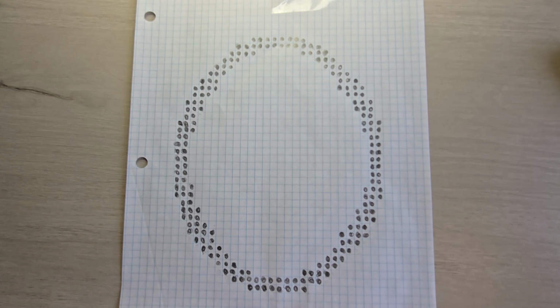Coming up next, we'll take the full chart you haven't seen yet and bring it to life in yarn. That's right. Next video, we're stitching the design together step by step.